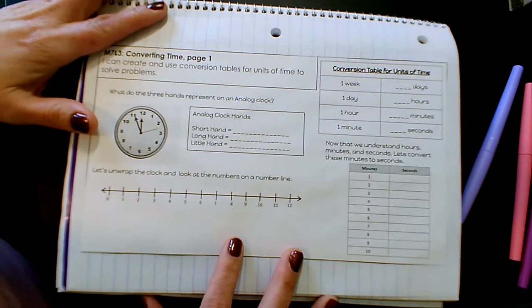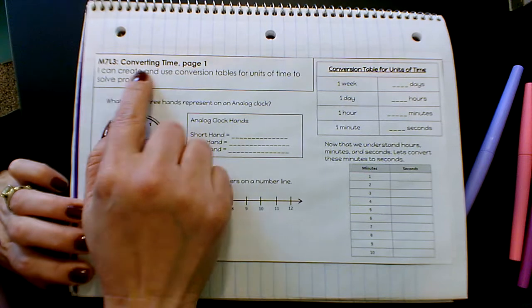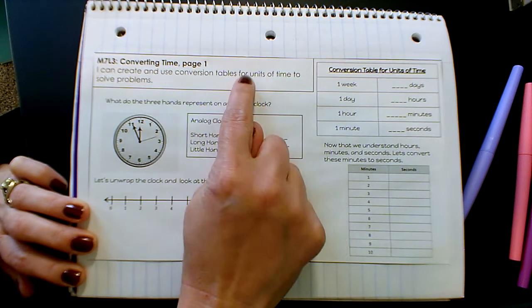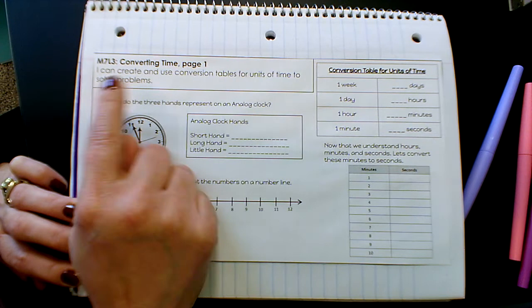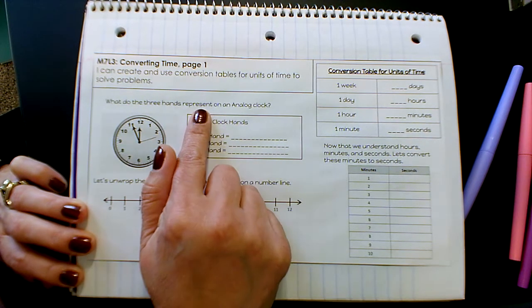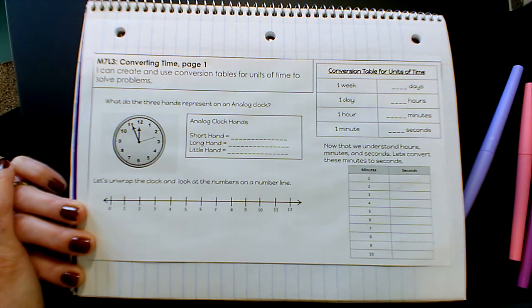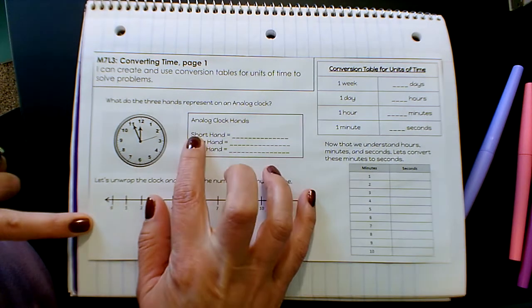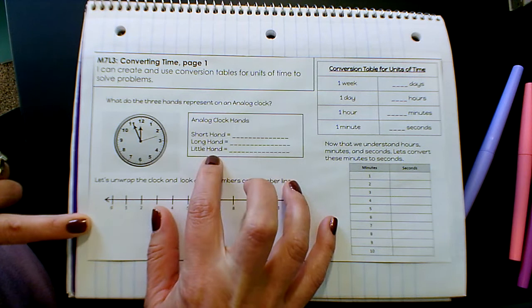Okay, let me turn this a little bit so you can see it. So it says converting time, page 1. It says, I can create and use conversion tables for units of time to solve problems. It says, what do the three hands represent on an analog clock? So we have an analog clock here, and we have the short hand, the long hand, and the little hand.